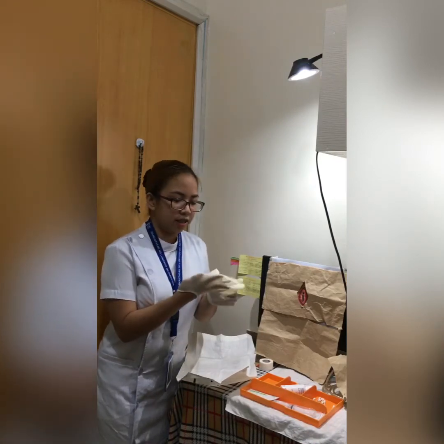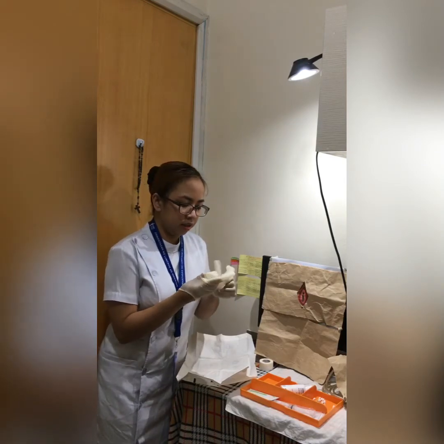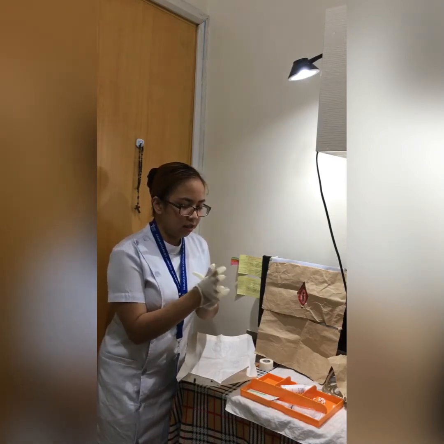Now I can adjust the gloves because both gloves are on.